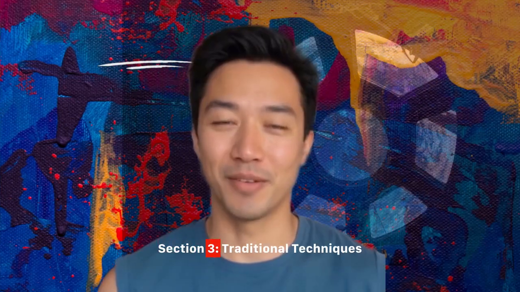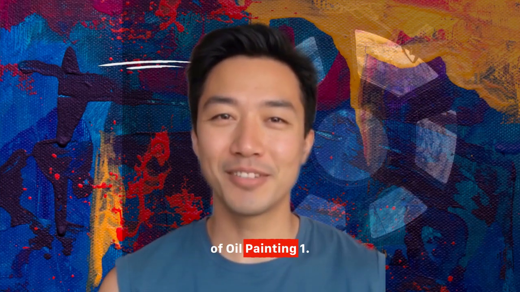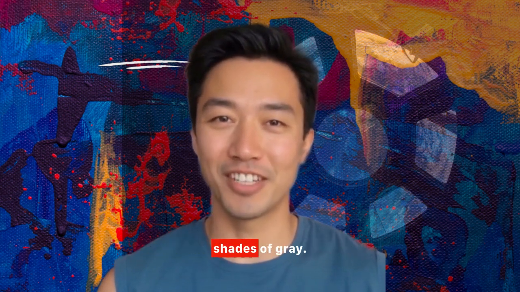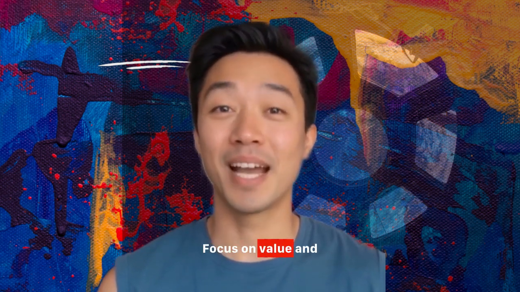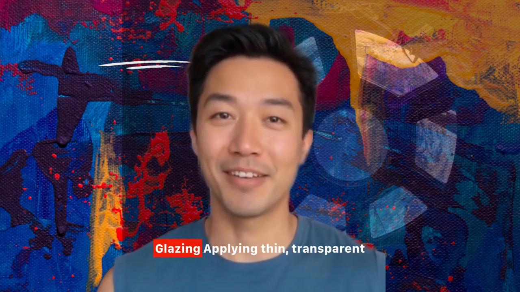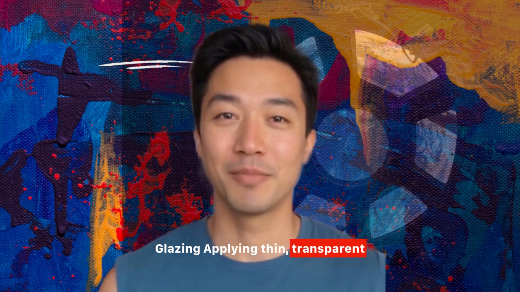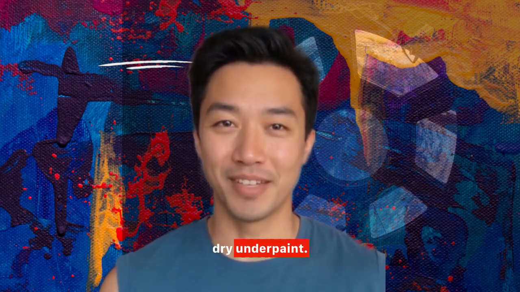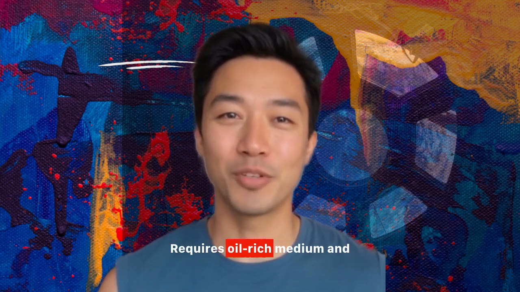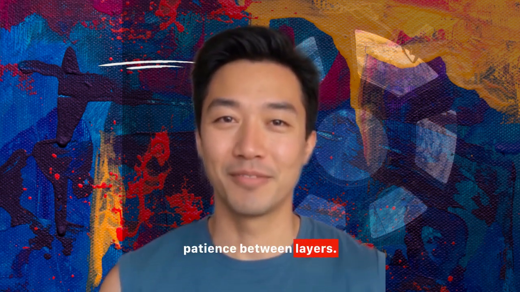Section 3. Traditional techniques of oil painting. 1. Grisaille: monochromatic underpainting using shades of gray. Focus on value and form before color application. 2. Glazing: applying thin, transparent layers of color over dry underpaint. Creates luminous depth and complexity. Requires oil-rich medium and patience between layers.